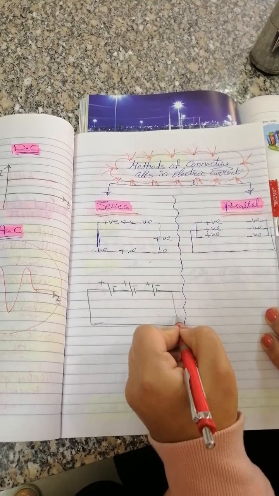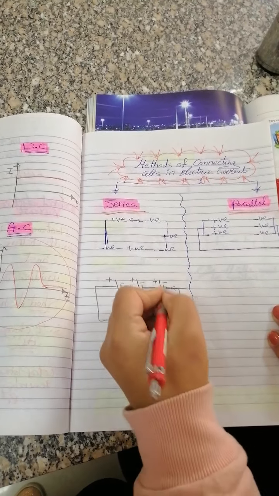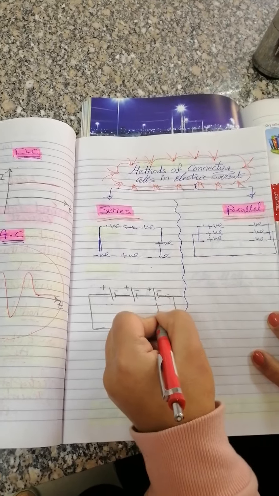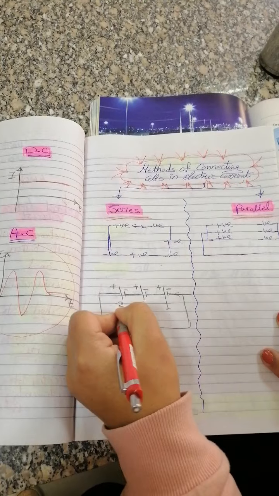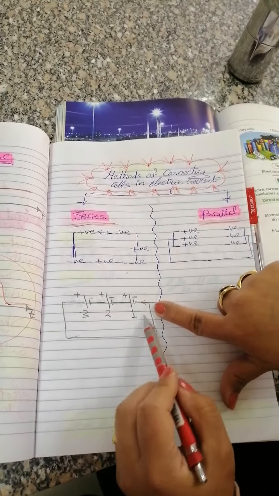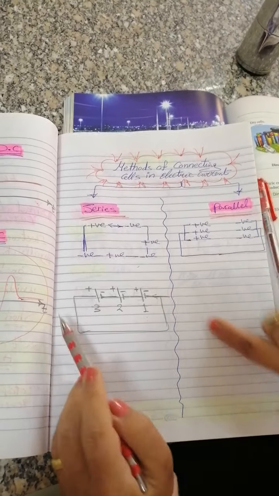So the current intensity is distributed in all these cells. Cell number 1, cell number 2, cell number 3. If the electric current passes, it is distributed along the 3 cells.